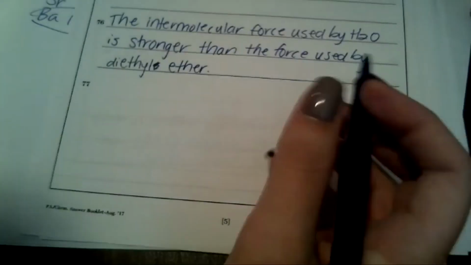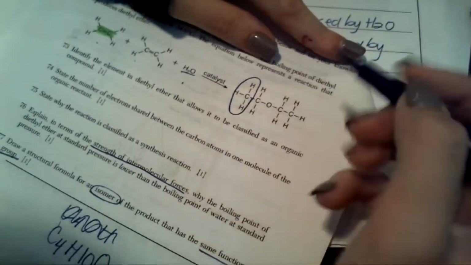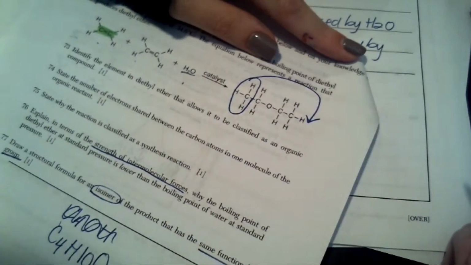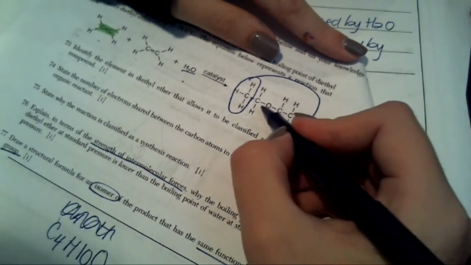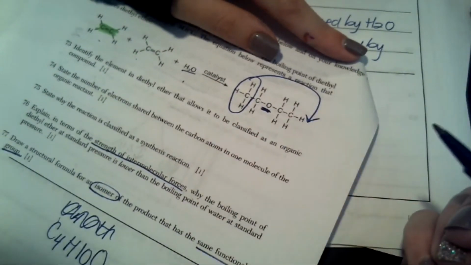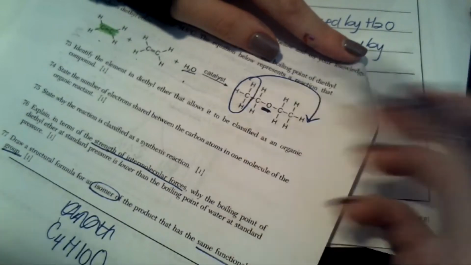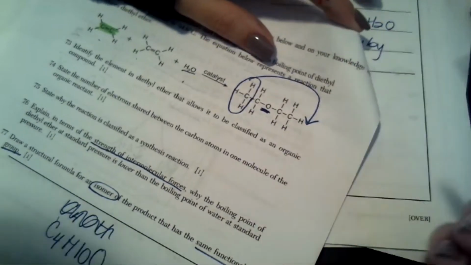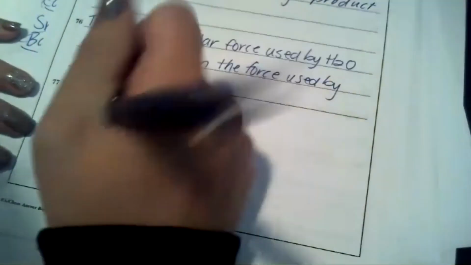What I would actually do is just pluck off this group and move it over there. It'll still be an ether because you'll still have this oxygen in the middle, and it has the same formula. I didn't move or remove anything. I just rearranged.